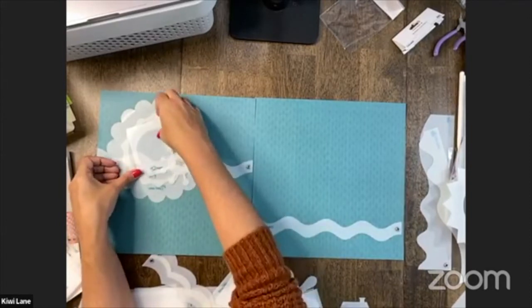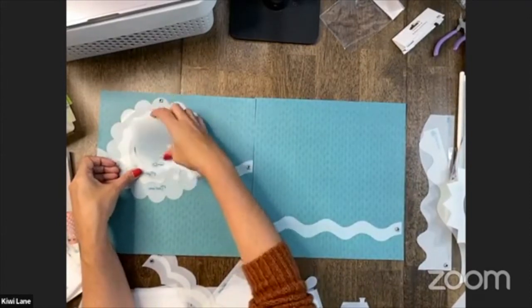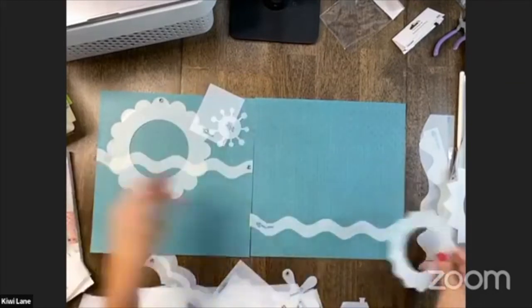Oh, you're printing something in the middle of my life? Sorry, it's our tickets for kayaking tomorrow. Oh, okay.